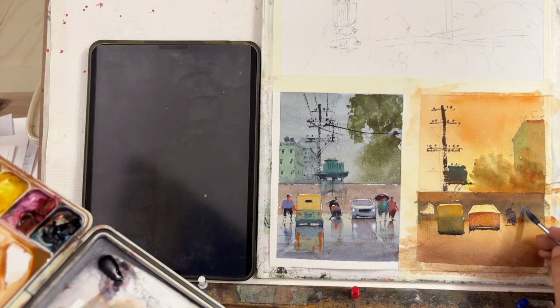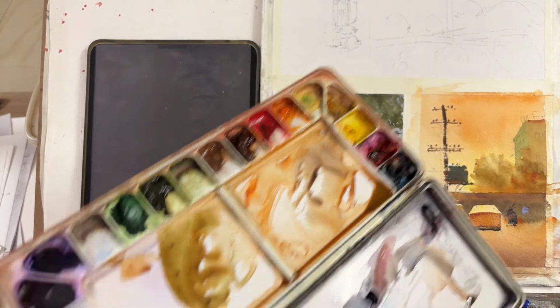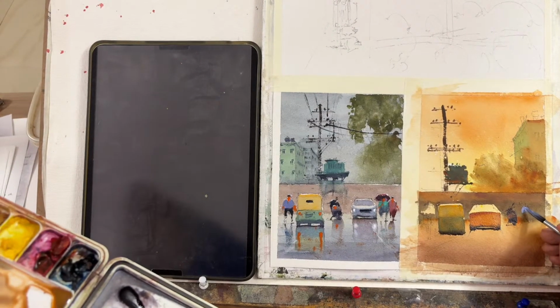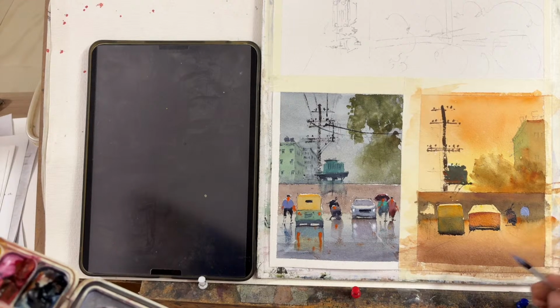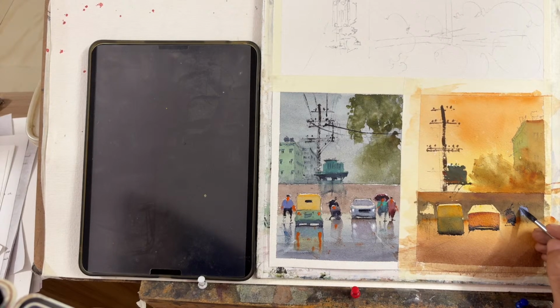And a figure here. Okay, I'm just taking an opaque color. It is a lavender color for this figure. Okay, this figure, I think he should be a little larger.